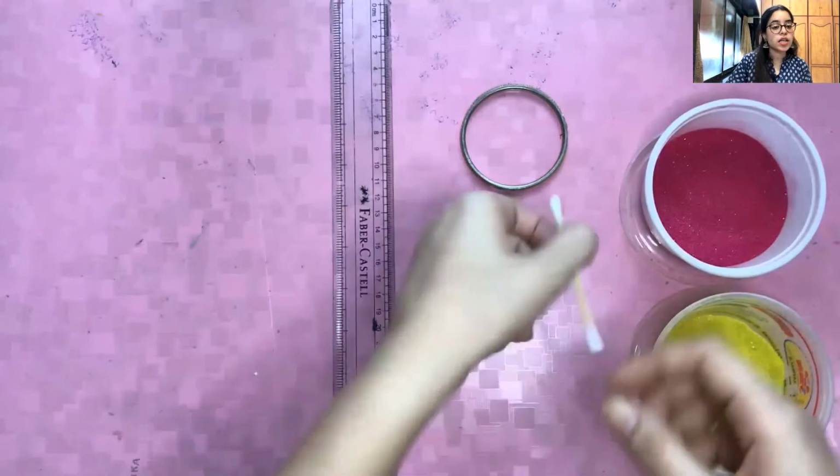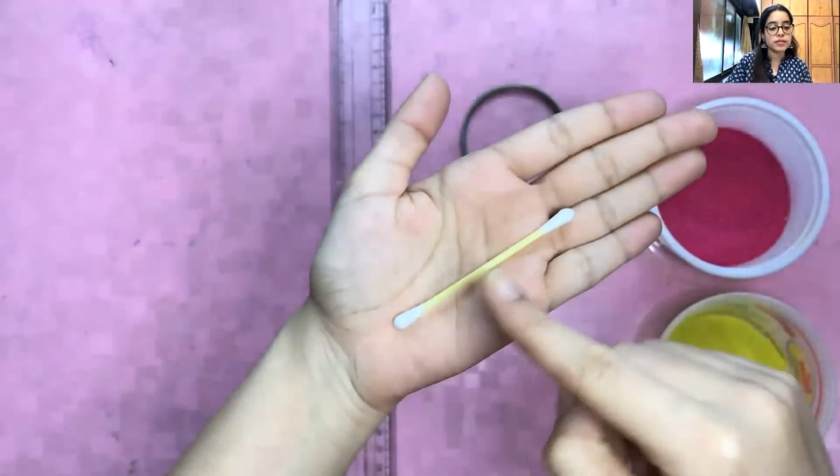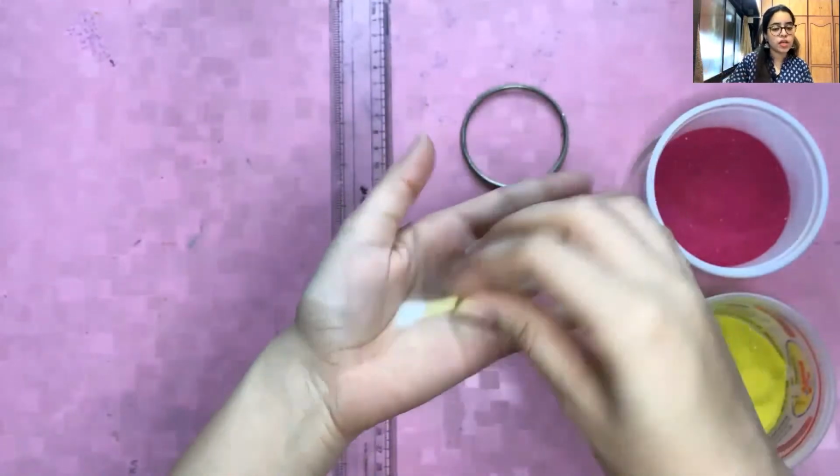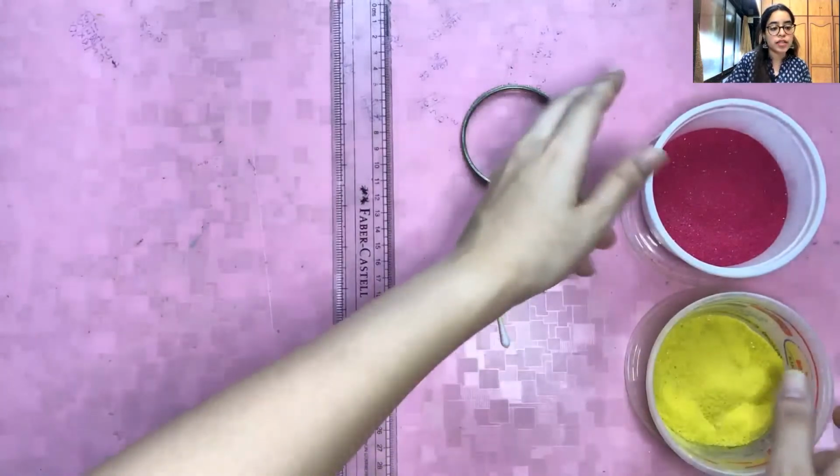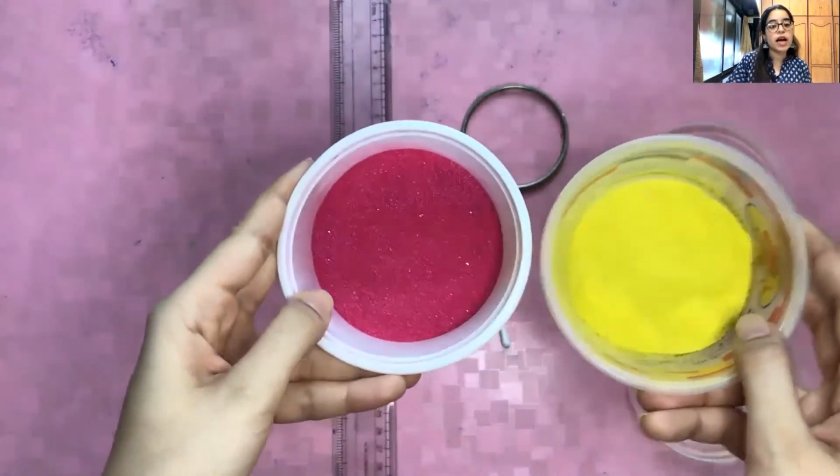Next, we need an earbud over here. So I have this earbud with me. That's an earbud. Only one would be fine. You need not have too many. And finally, the fifth item is these Rangoli colors.